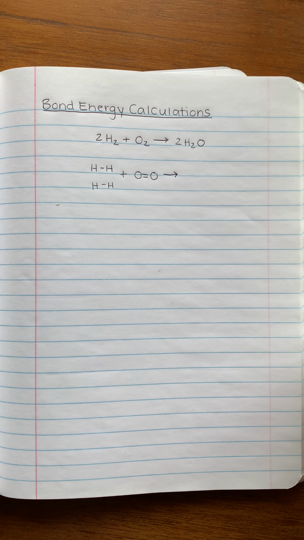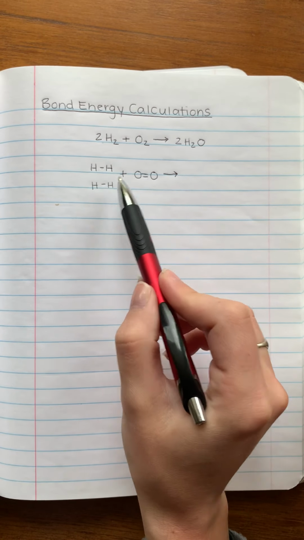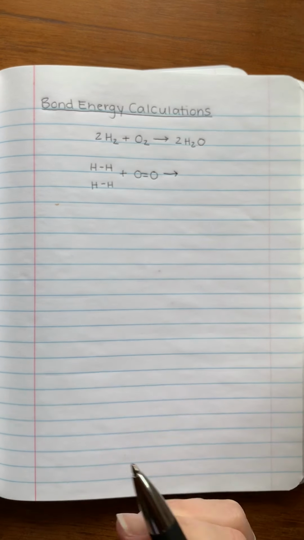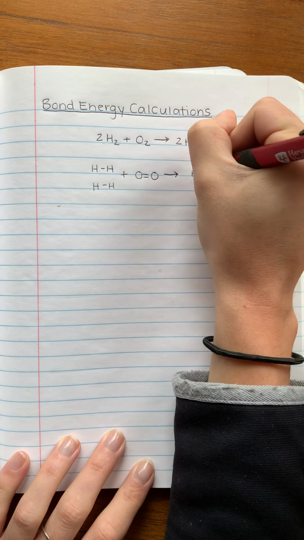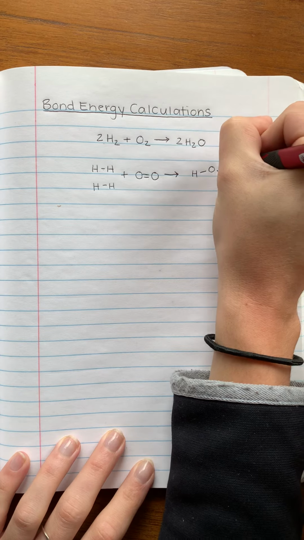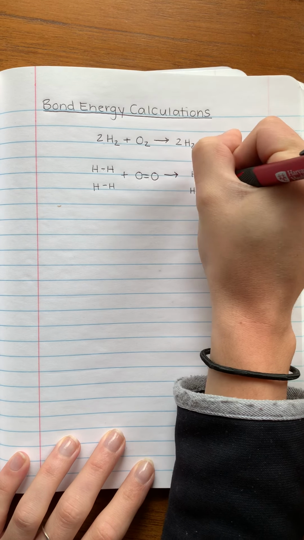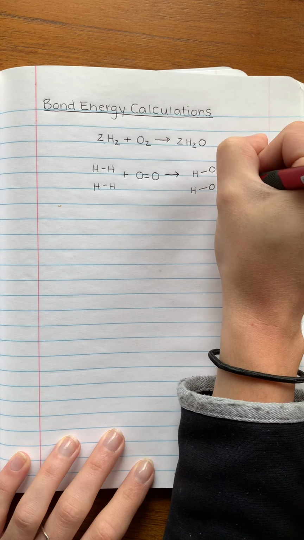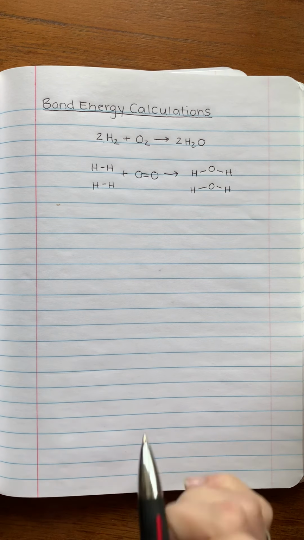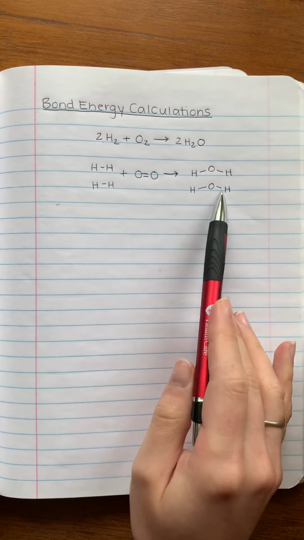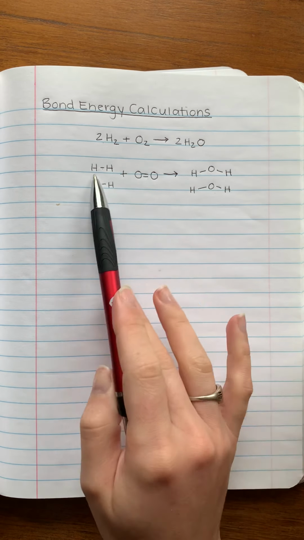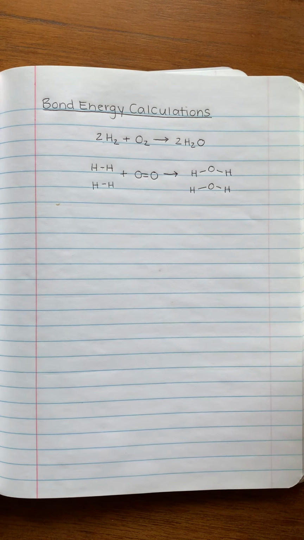Now we're going to go ahead and form water. So in this reaction, we are breaking all of these bonds, and then we're going to be forming bonds to form water. And we have 2 waters. So as a reminder, this is what our water molecule looks like. There we are. So we've got 1 water molecule, 2 water molecules. So now we are representing here the structural formulas for each of these molecules in the reaction.